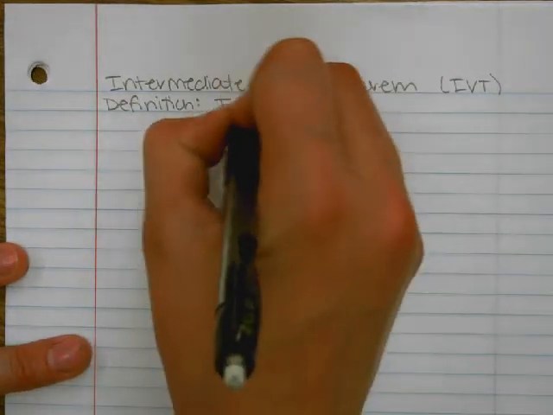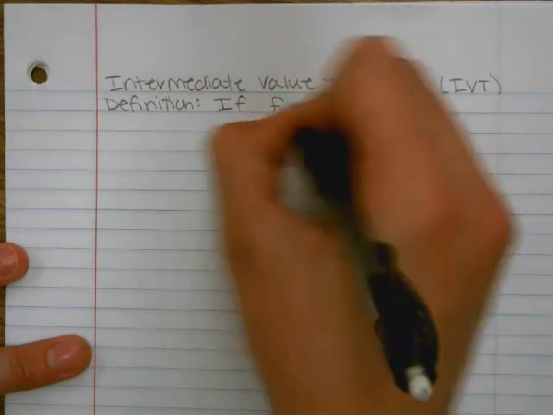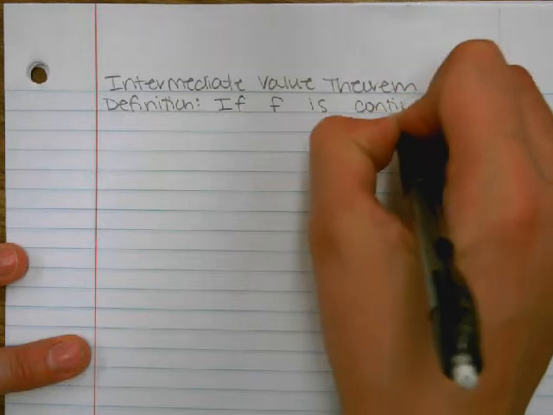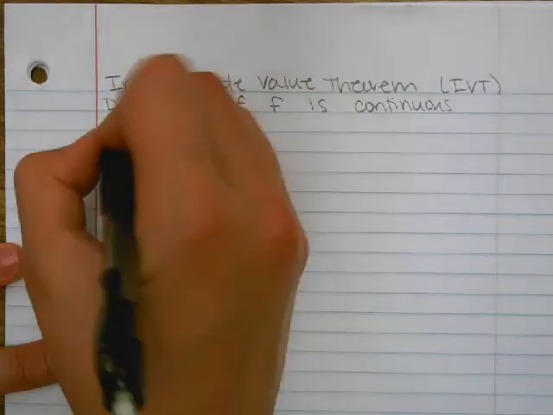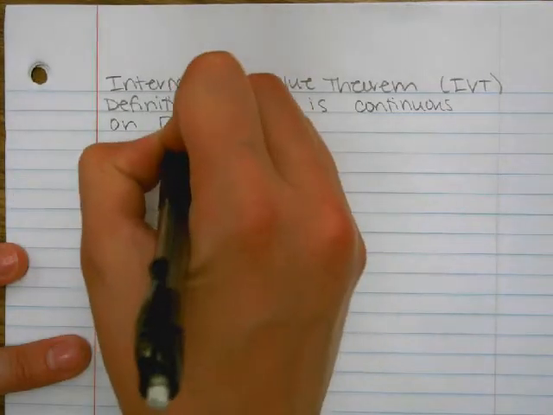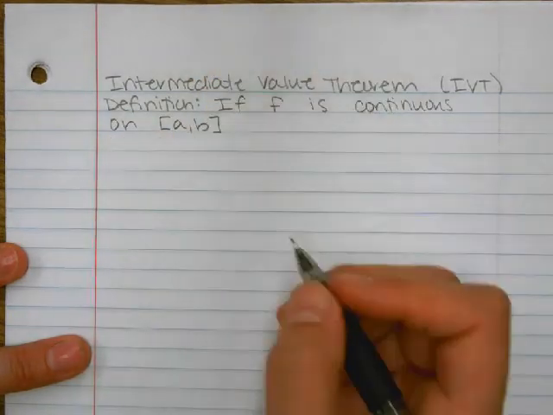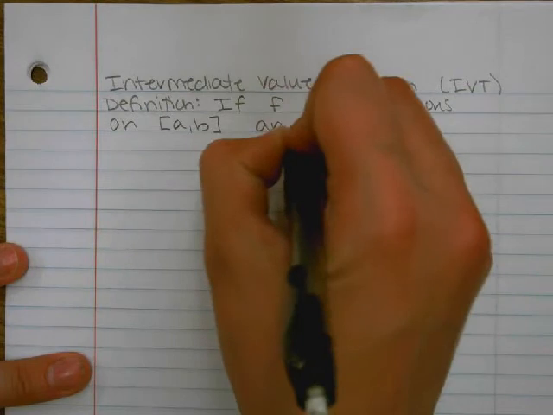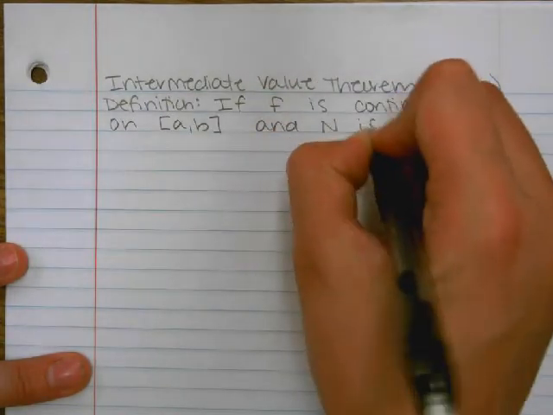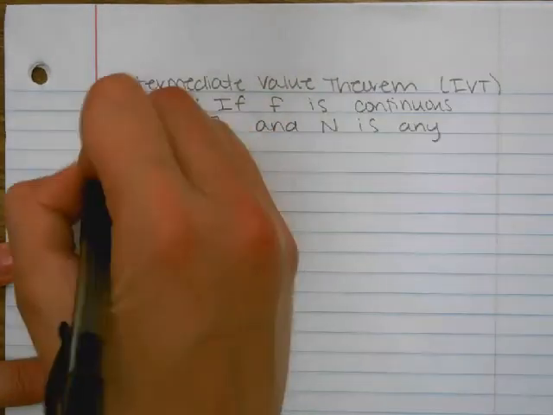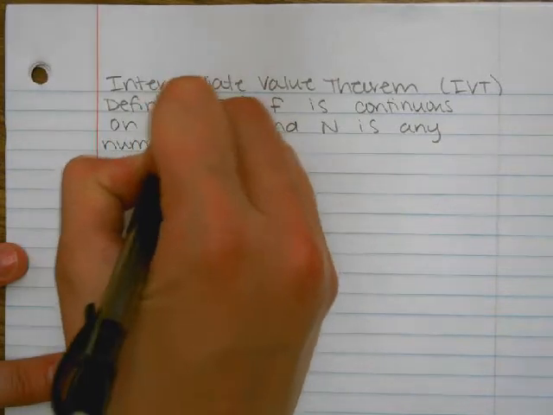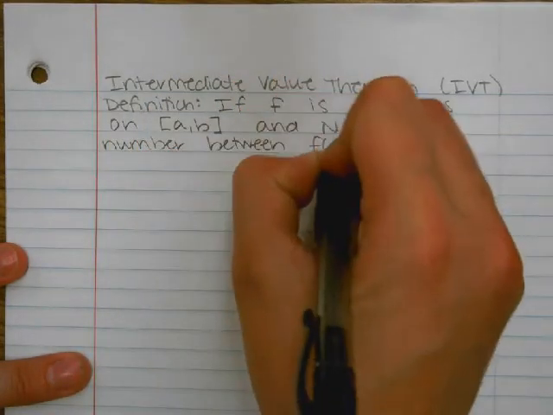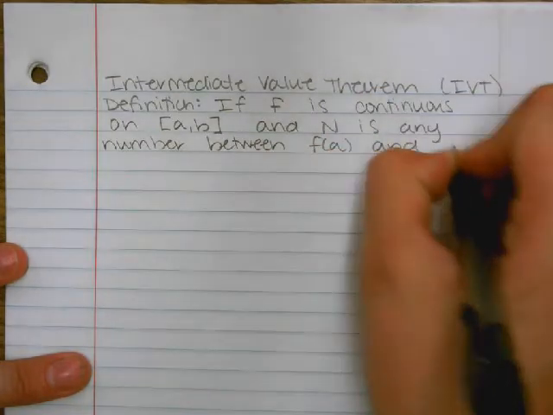The definition says that if f, a function, is continuous on the interval from a to b, including a and b, and n is any number between f of a and f of b.